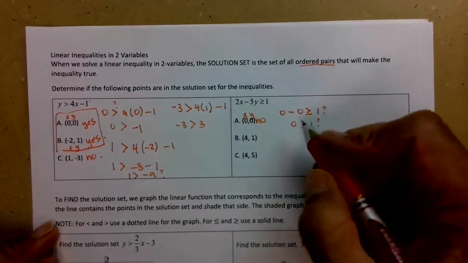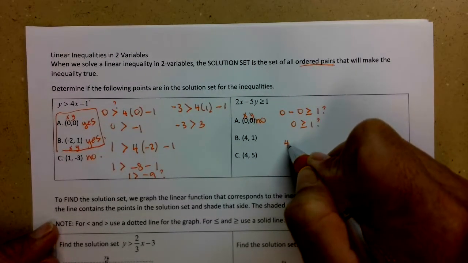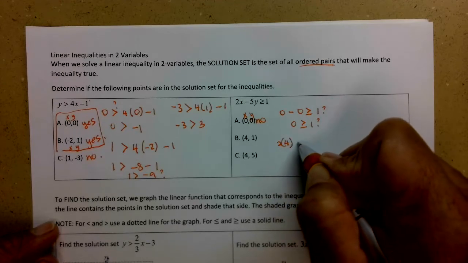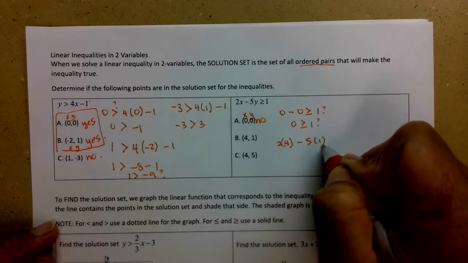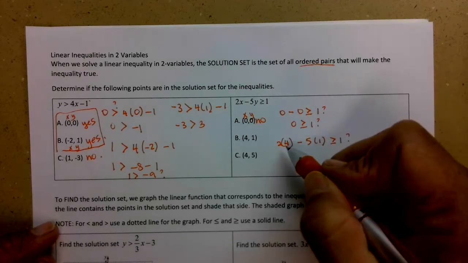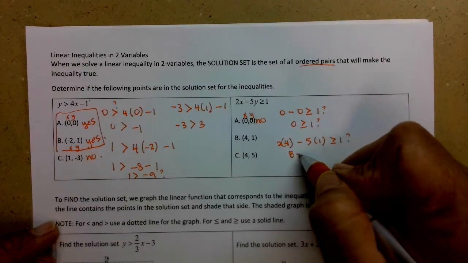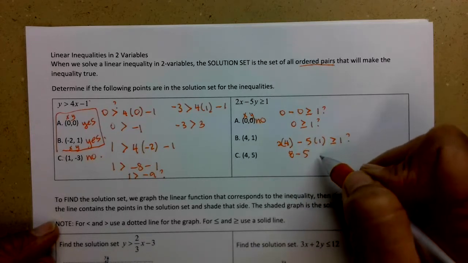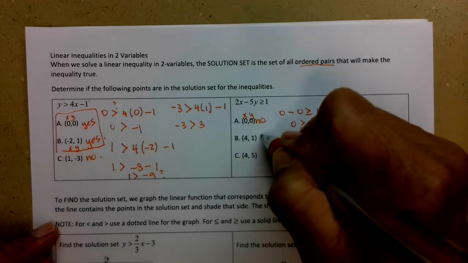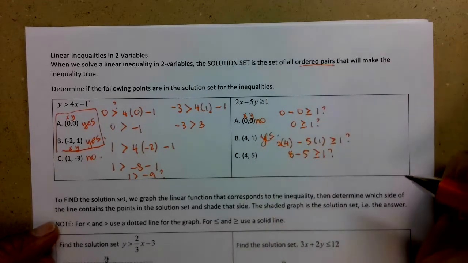How about the point 4, 1? Is 2 times 4, minus 5 times 1, greater than or equal to 1? So 2 times 4 is 8, minus 5, that's a 3. Is 3 greater than or equal to 1? It is. So that is in the solution set.